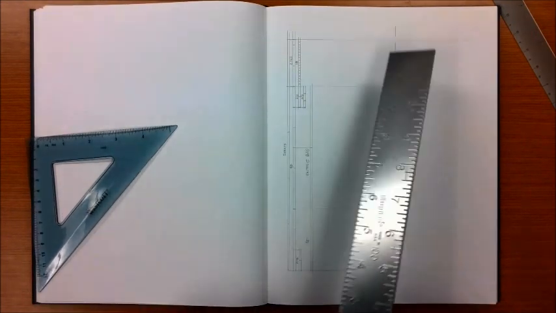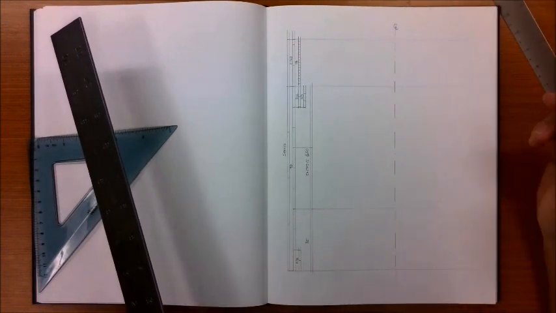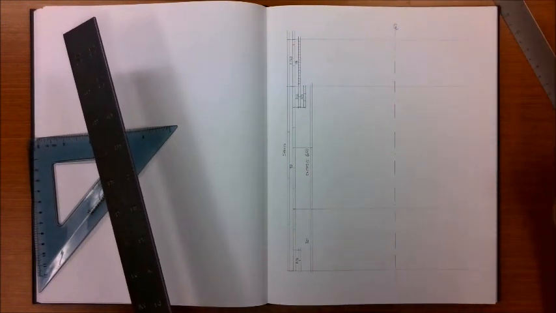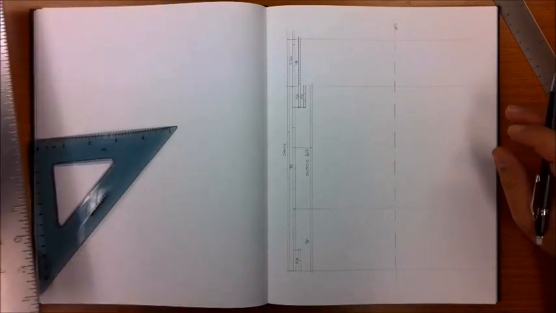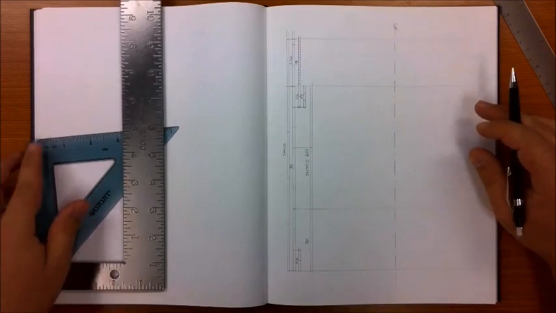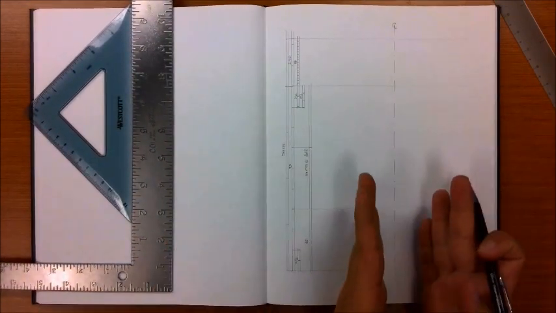Okay, perfect. And we'll label this CL for our center line there at the top. Okay, so the first thing that we need to do here is we're going to start drawing our column, how wide it is.